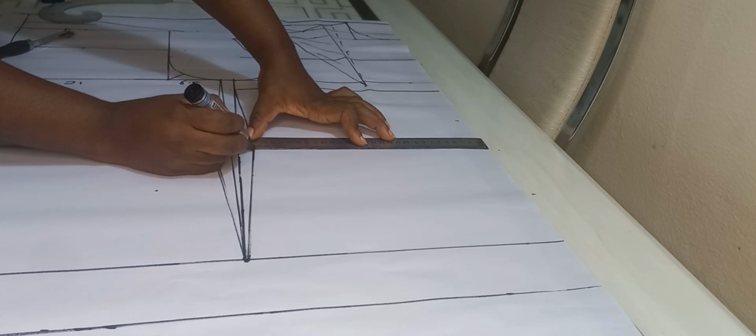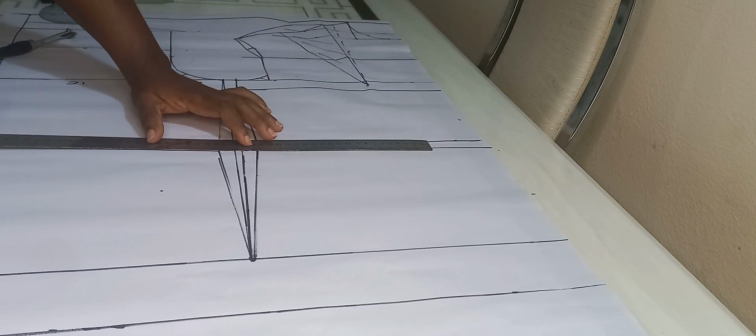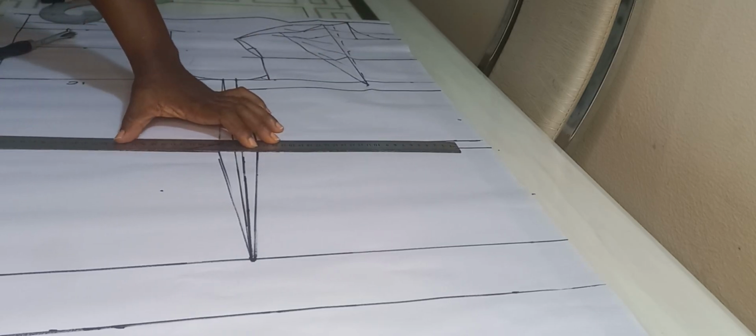From here, it's giving me 28.3 to here. So what I'm getting is 55. So I'm going to be minusing 55 minus 47.5. The difference is what I'll be using to dart this. 55 minus this will be giving me 7.5. So I'm going to be darting both my front and back with 7.5.